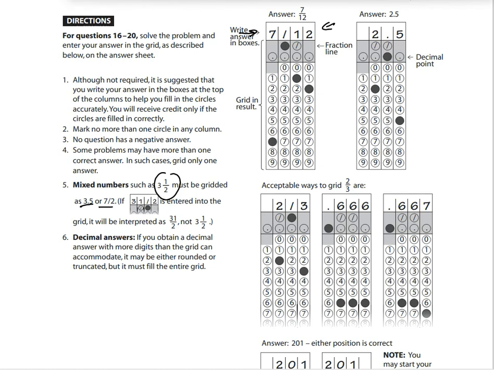So if you grid in 3 1/2, it's going to be interpreted as 31/2, not 3.5. So make sure if you have mixed numbers, you convert those to improper fractions or decimals. Decimal answers that have more digits than the grid can accommodate may either be rounded or truncated, but you have to fill the entire grid. So if you have something like 2/3, you could enter 0.666 or 0.667. So fill in that entire grid.